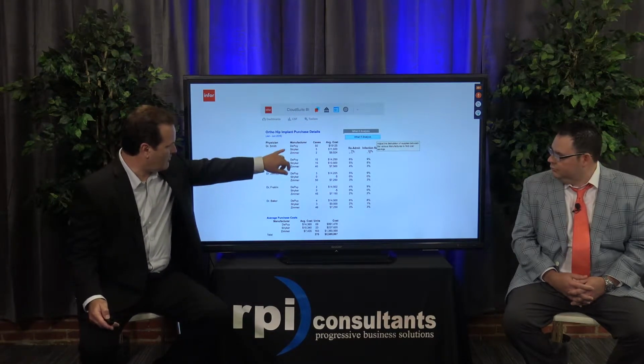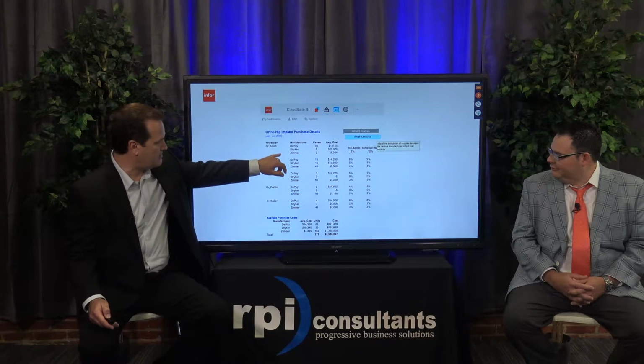Smith could be my culprit here, that he's using the more expensive hip replacement when he's going through and doing his major surgeries. If I go down from Dupuis, what I can do there is actually go to a what-if scenario embedded within the report.